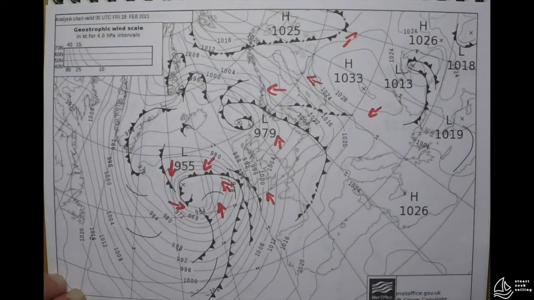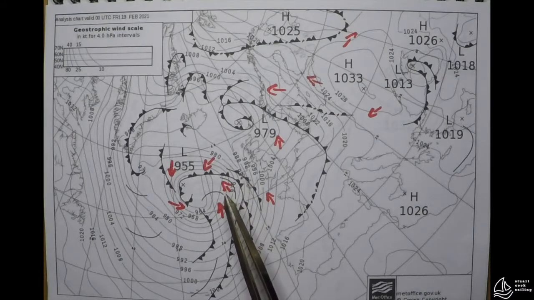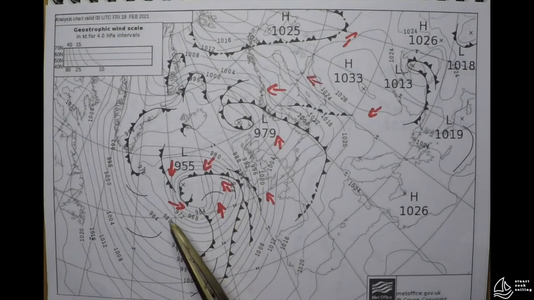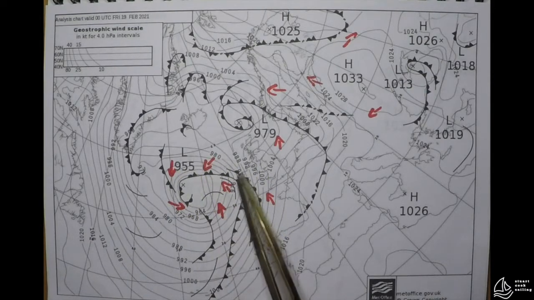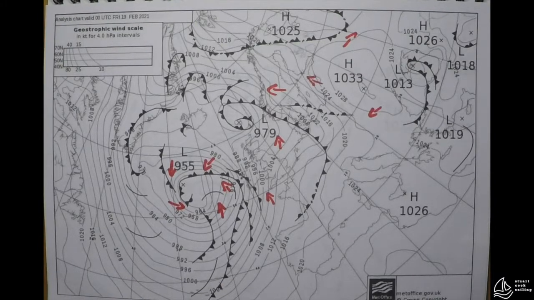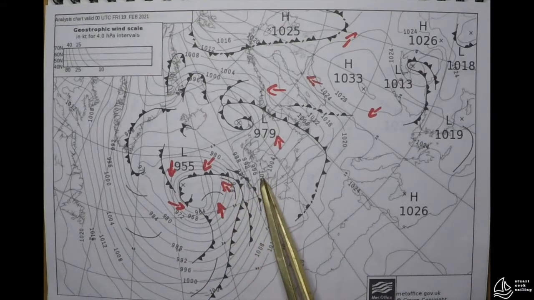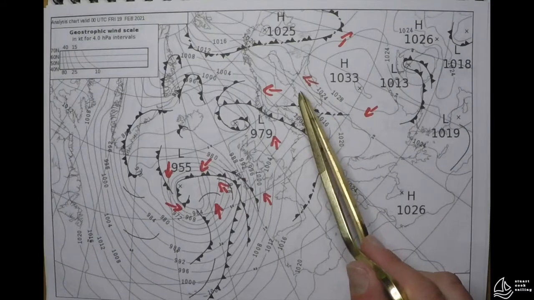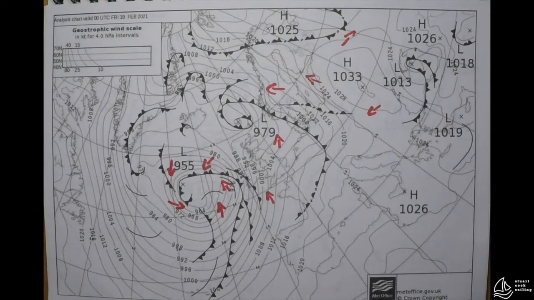And what we have with the pressure gradient there is the greater the pressure gradient, the stronger the winds. So in simplified terms, that means the closer the isobars are together, the faster the wind will blow, or the faster the air will move, basically. So on the steeper gradients, the wind will flow faster, and on the lesser gradients, the wind will not flow quite as fast. It'll be much more of a moderate breeze.